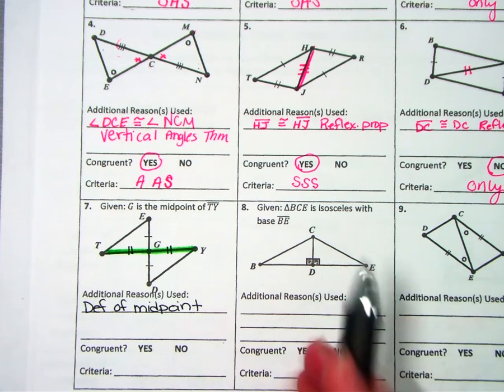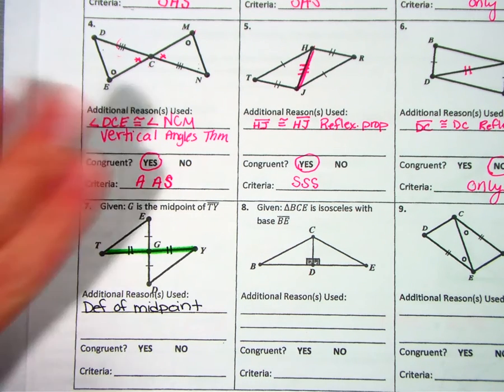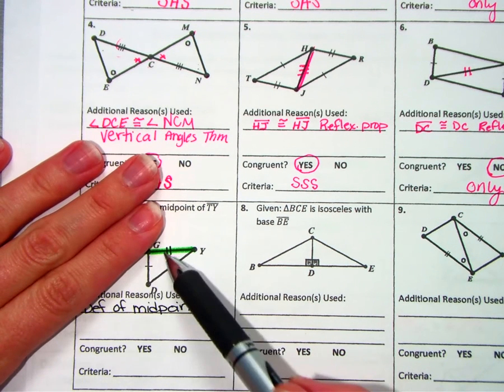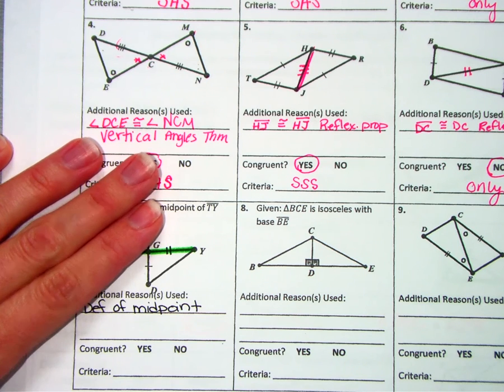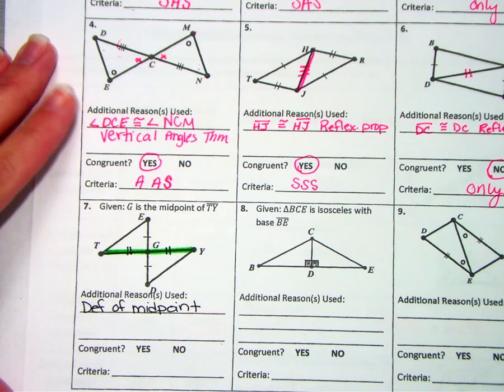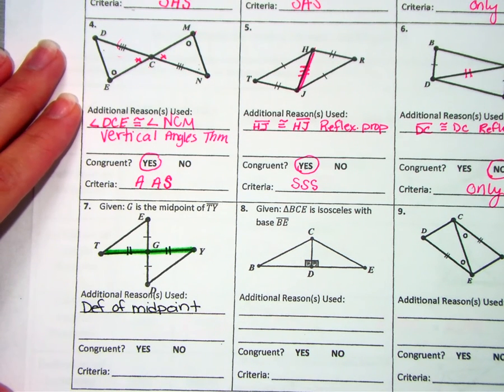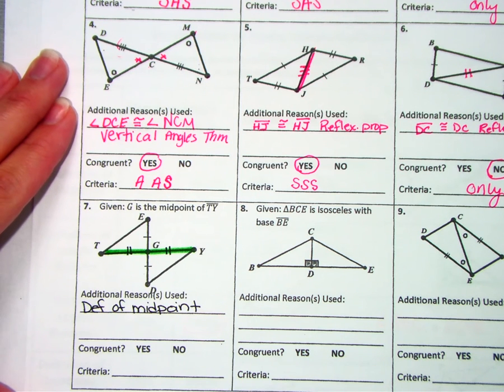But if you look, the triangle is not complete yet. I only have 2 sets of markings here. So you also have to revert back to what we did yesterday, which is the reflexive and the vertical. The reflexive is when they come together and they share a side, or they have one angle exactly in common.